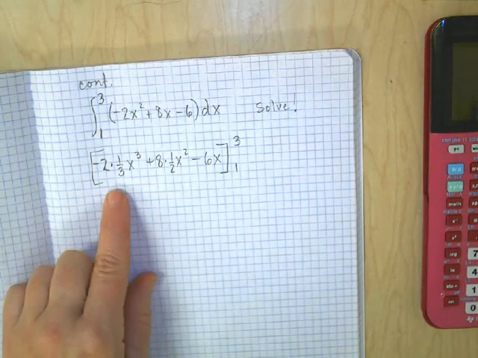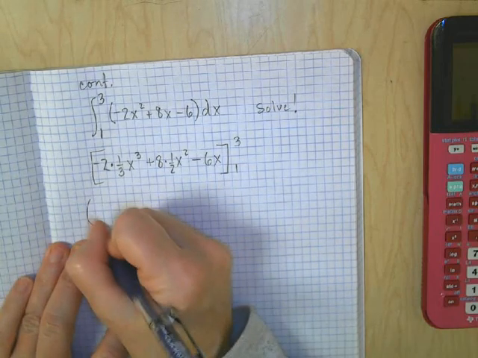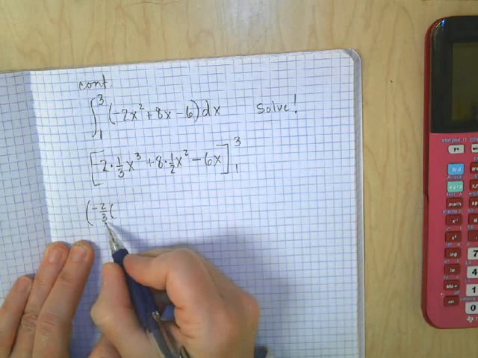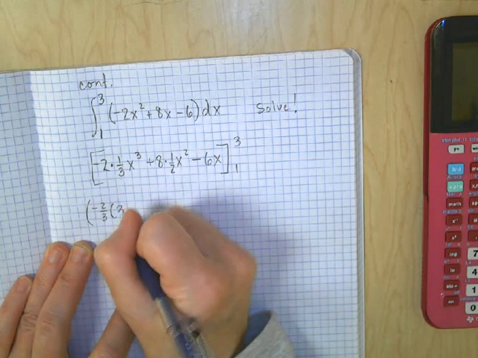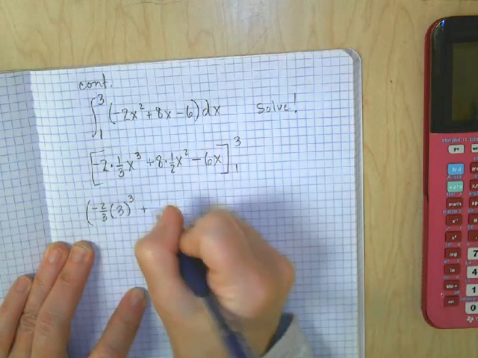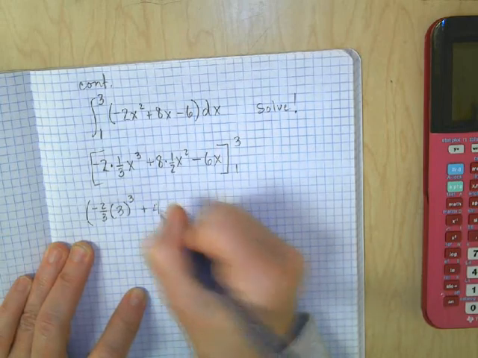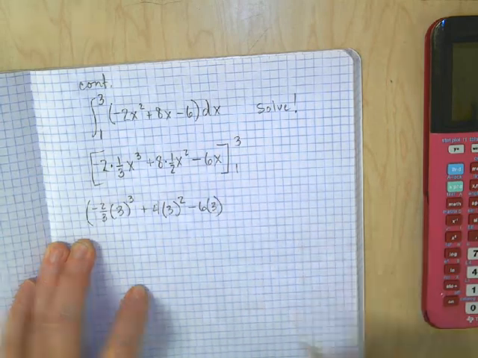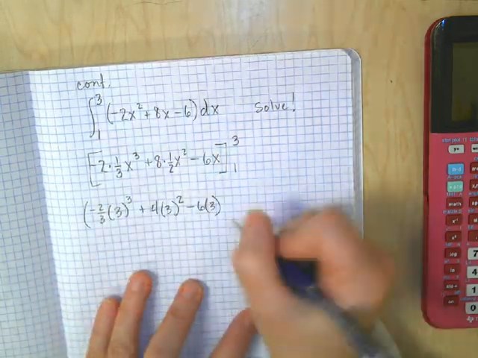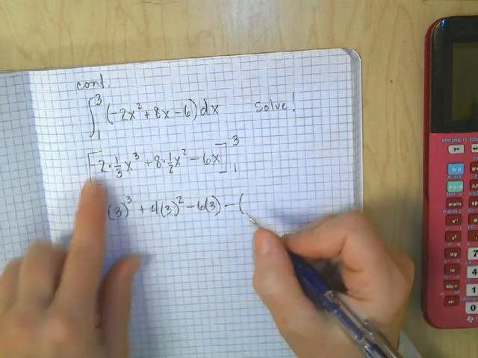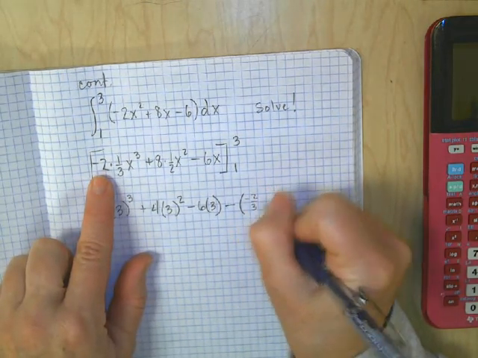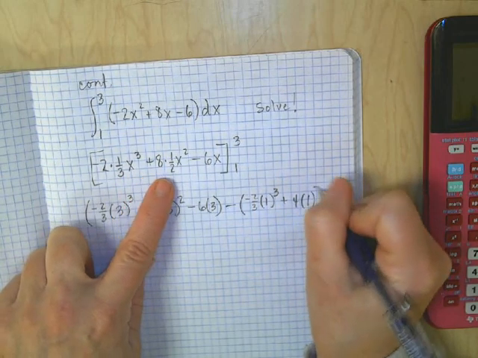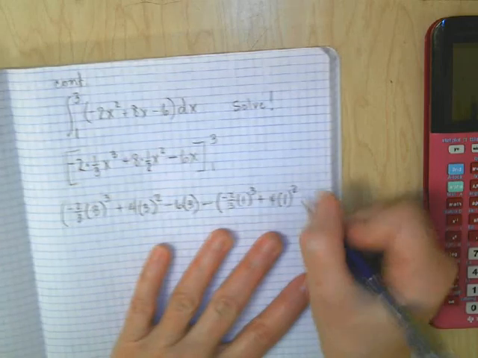So when I do my evaluation, I'll go ahead and simplify this. So I'm going to have negative 2/3. Negative 2 times 1/3 is negative 2/3. My x is 3, so 3 cubed. Plus 8 times 1/2 is 4 times 3 squared. Minus 6 times 3. And I always write too big. Now I don't leave enough room over here. Sorry about that. So negative 2/3 times 1 cubed plus 4 times 1 squared, because 8 times 1/2 is 4, minus 6 times 1.